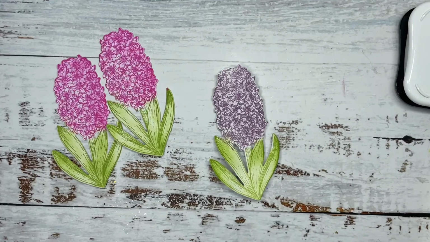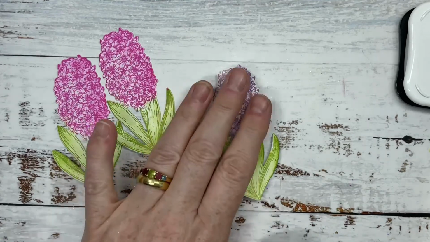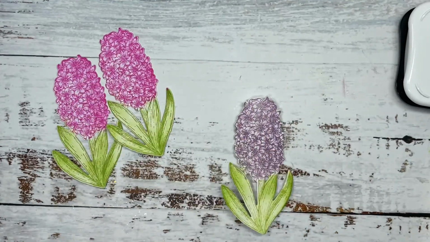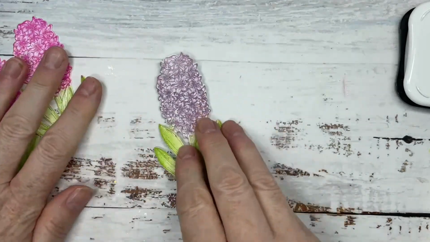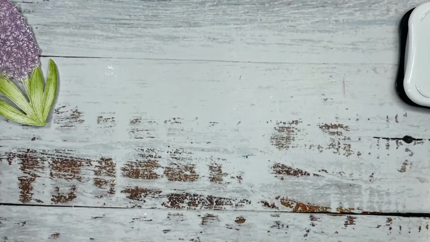That's always the fun with crafting. We sometimes do that, don't we? Okay, so let's make the flowers and then we'll glue that one on.